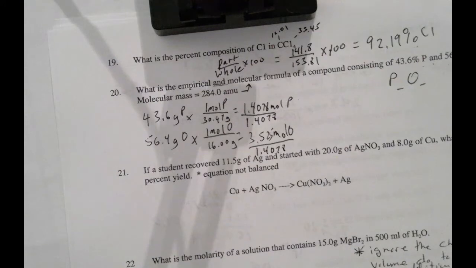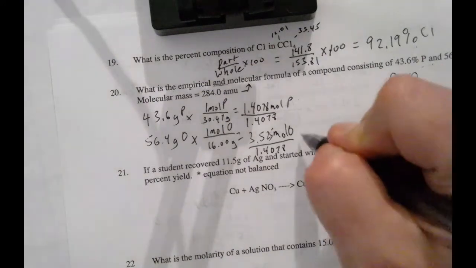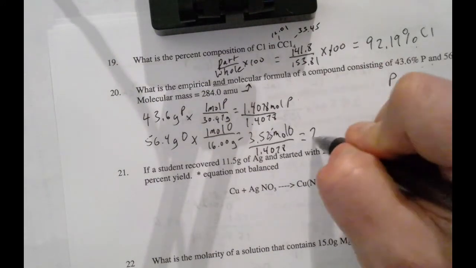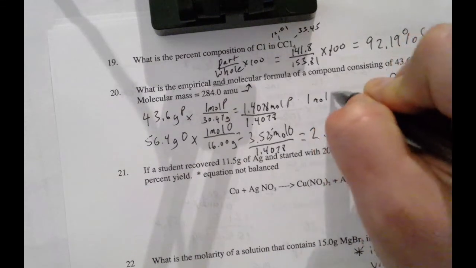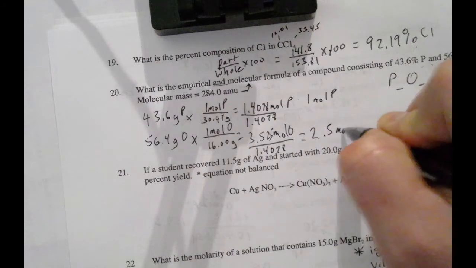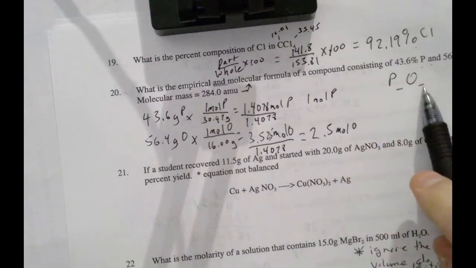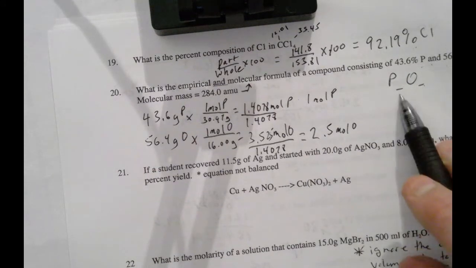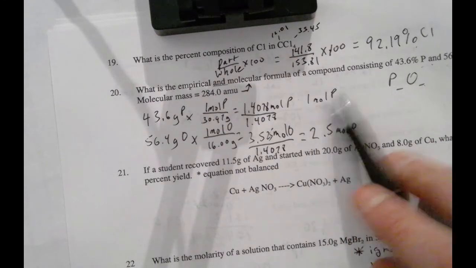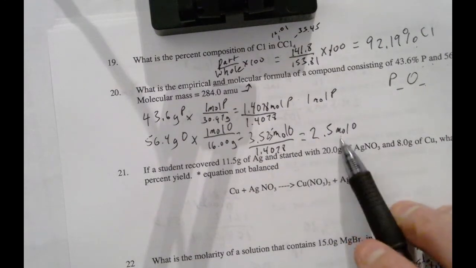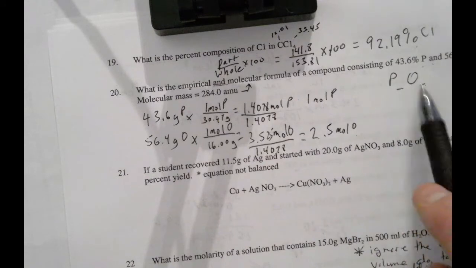3.525 divided by 1.4078. It's about 2.5039. So that is 1 mole of phosphorus to 2.5 moles of oxygen. We can have half a mole of something, but this is also like a single unit. So it's the number of P atoms to the number of oxygen atoms. We can't have 1 atom of P to 2.5 atoms of oxygen. These need to be whole numbers.